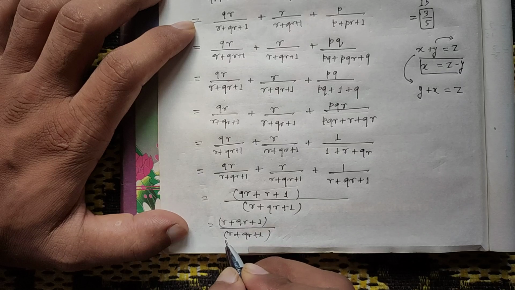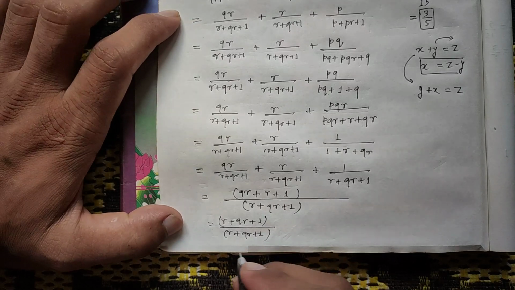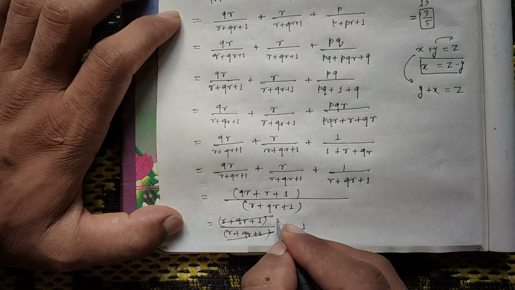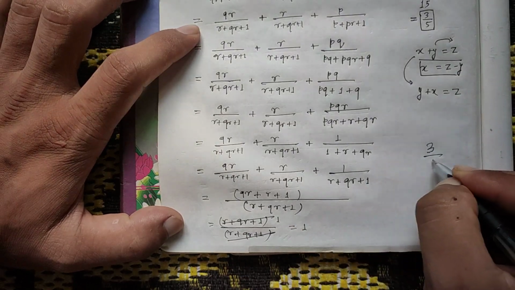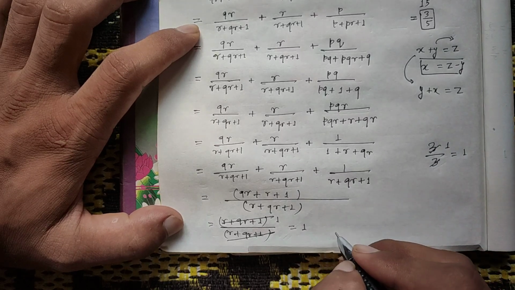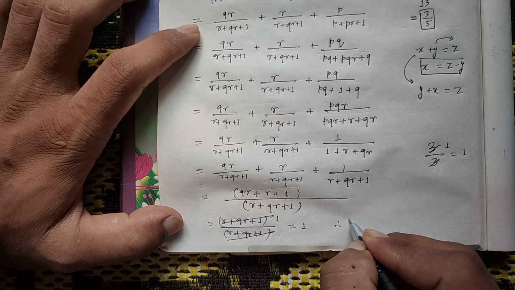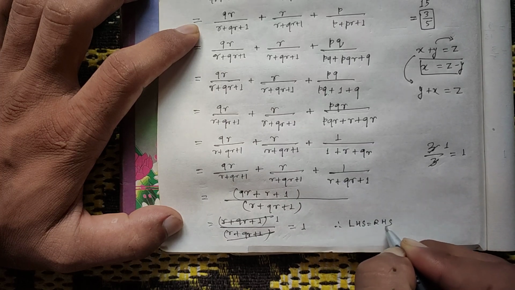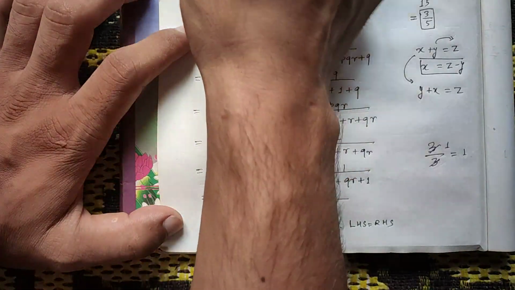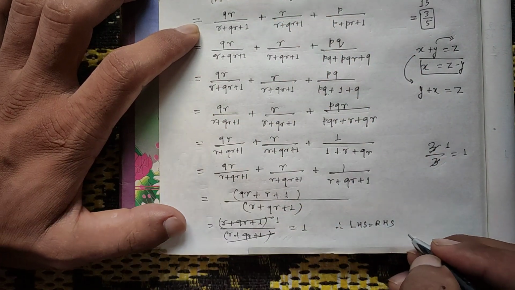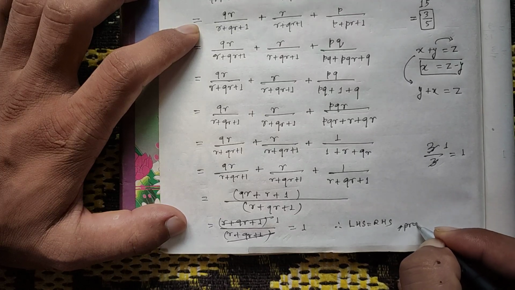The numerator and denominator are the same, so we can cancel them and it becomes 1, like 3 by 3 is how much? 1. 3 times 1 is 3, so the answer is 1. Therefore we have shown that LHS equals RHS, that is, the left-hand side of this question equals 1, which is the RHS, and hence proved.